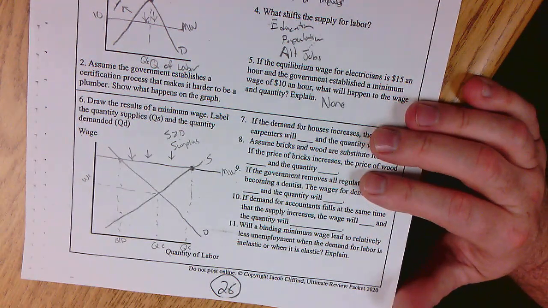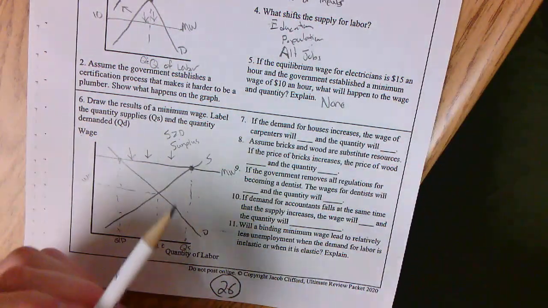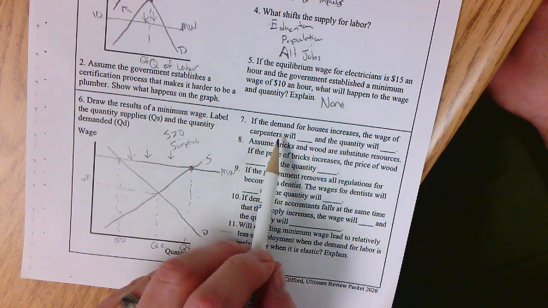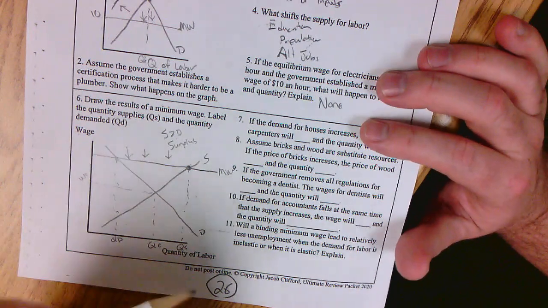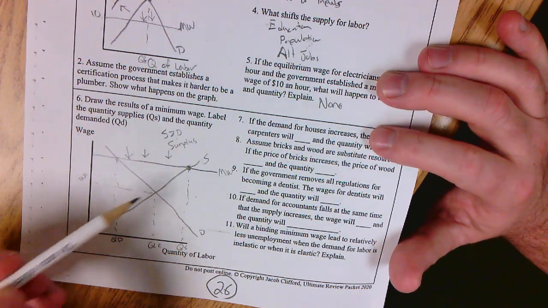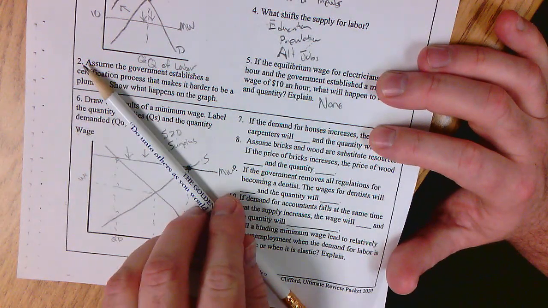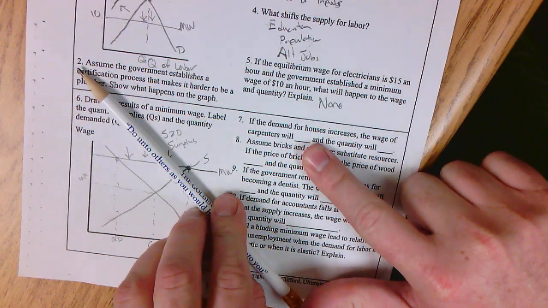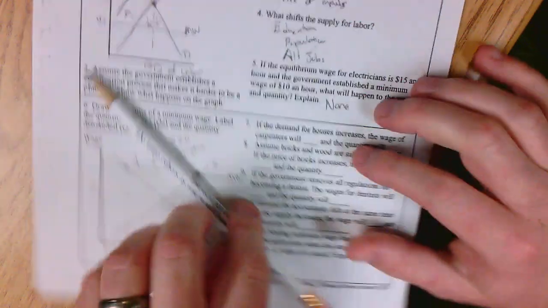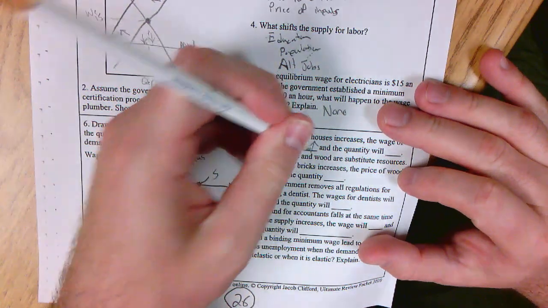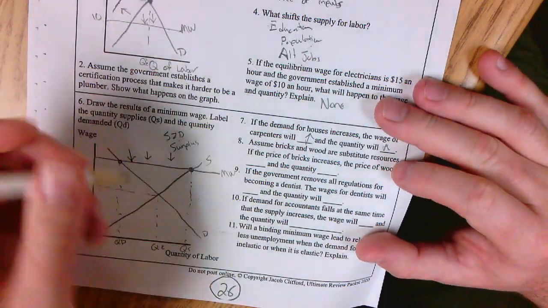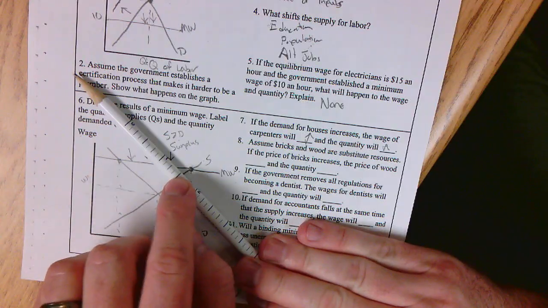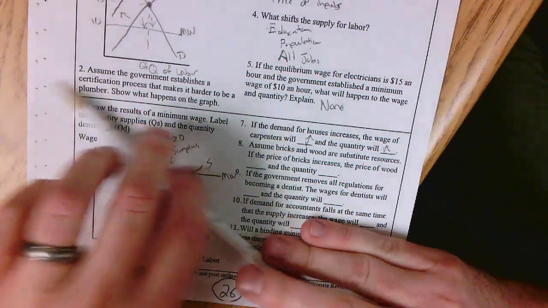If we're looking at these on the side here, let's walk through these together. These are just looking at some of the shifters. If the demand for houses increases, the wages for carpenters will do what? If the demand for houses goes up, the demand for carpenters is going to go up. So we'll shift it right here. We can see that the wages of carpenters will increase compared to before, and the quantity is going to increase as well, right? So our demand for these workers goes up, wages are going up, quantity is going up.